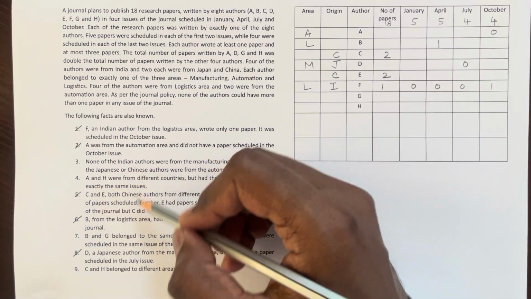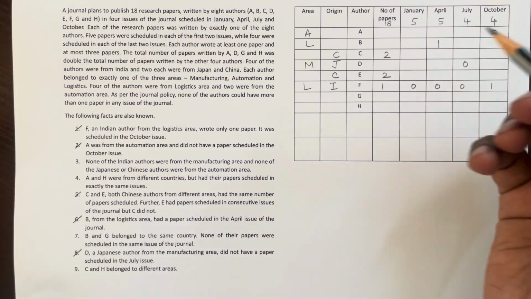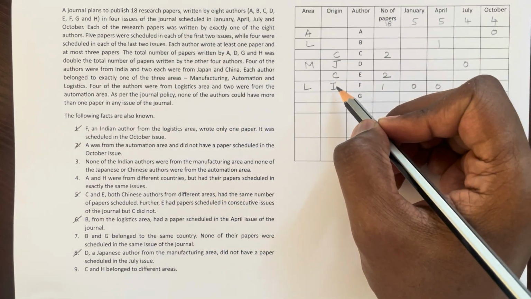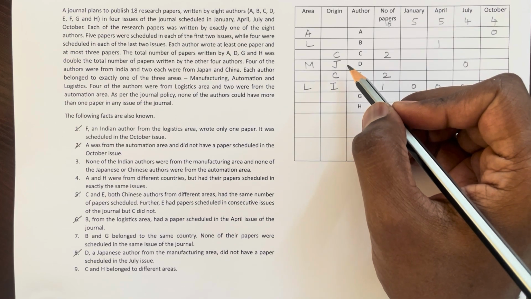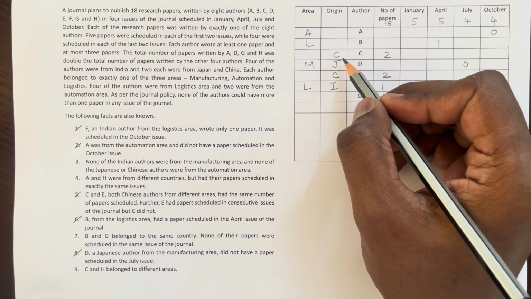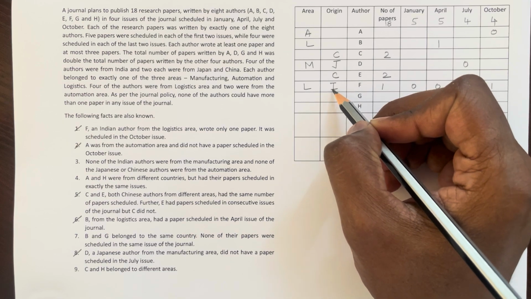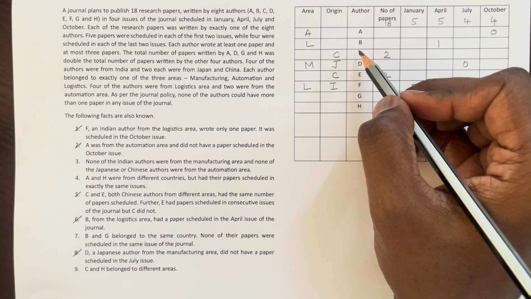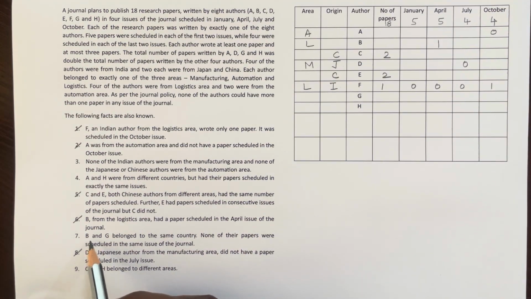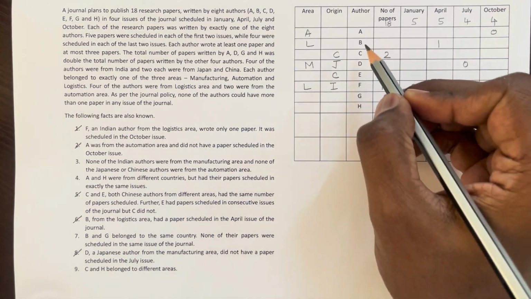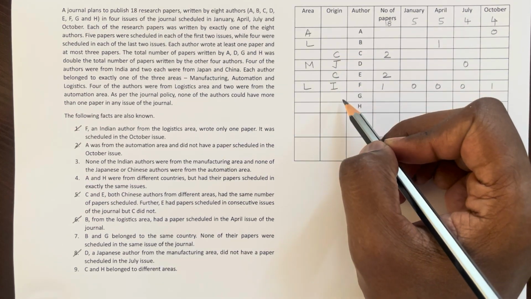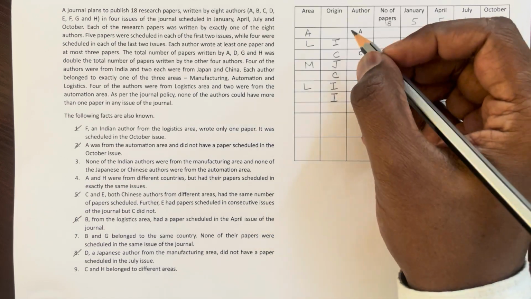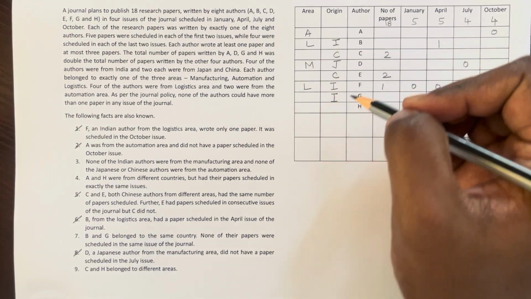And there are certain conditions which we'll be using while solving this problem. Here we have in total 4 Indians, 2 Chinese and 2 Japanese authors, out of which we know 2 Chinese authors already, 1 Japanese and 1 Indian. So remaining are 3 Indian and 1 Japanese. One of the conditions here says 2 of the authors belong to the same country, B and G. If they have to belong to the same country, with the available options, both of them should be Indian authors. So again we are left with 1 Indian and 1 Japanese author.